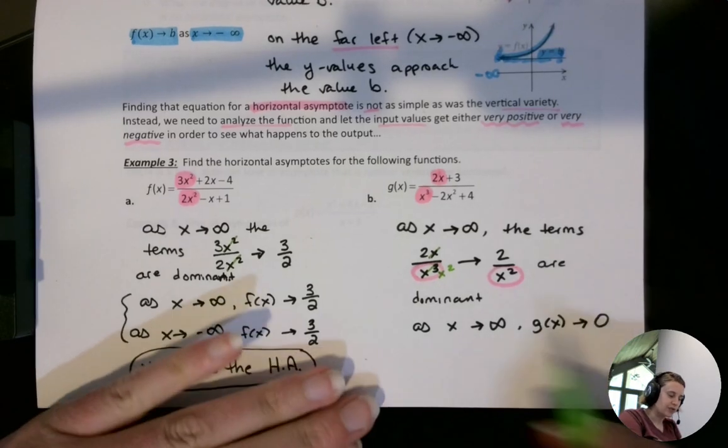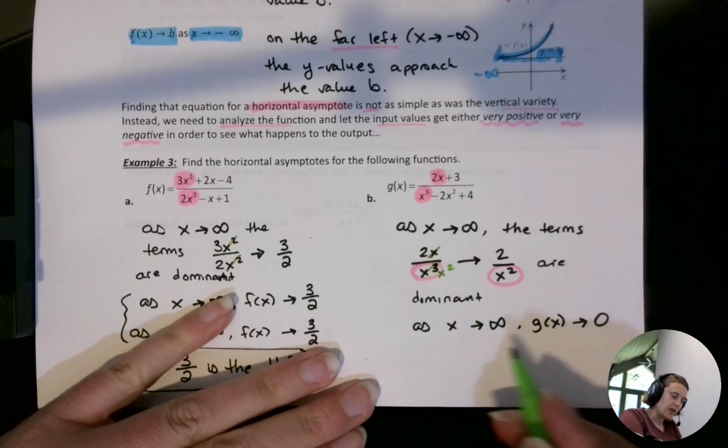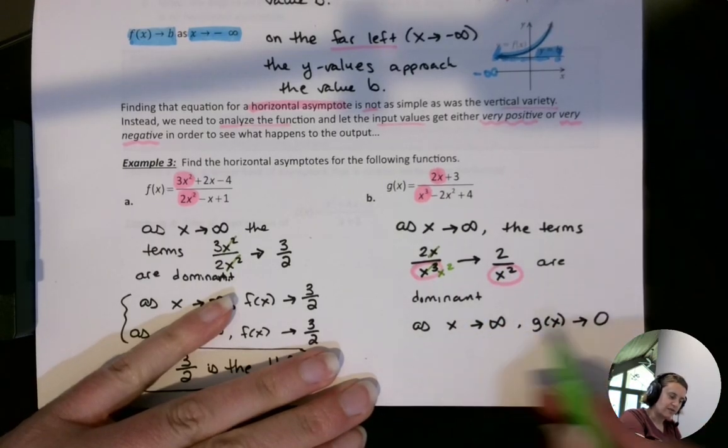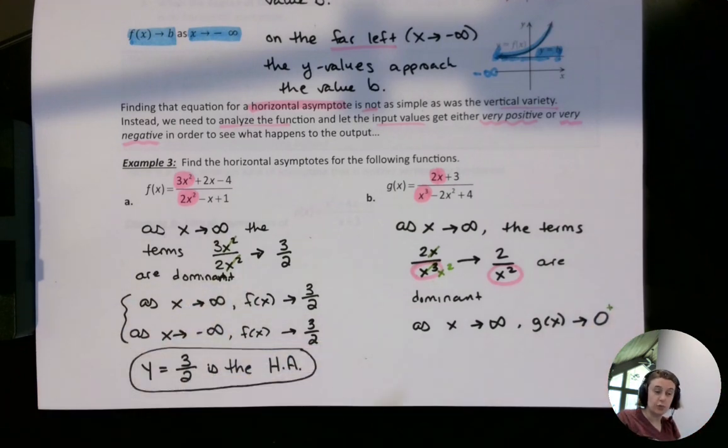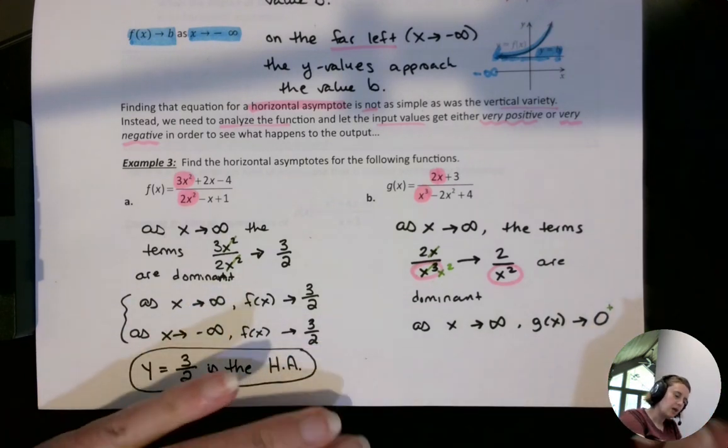But I also want to just note that because this is a square, as I approach those positive values, I'm going to be approaching 0 from the top side of 0, so from above. Okay.